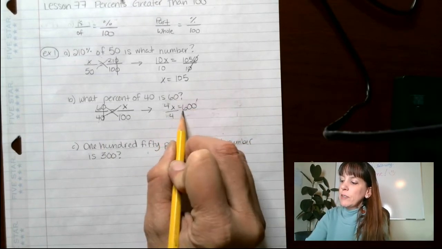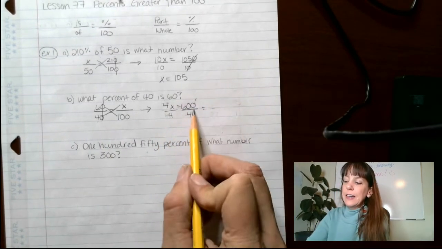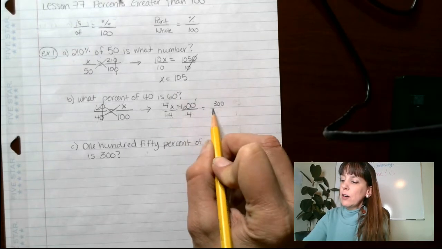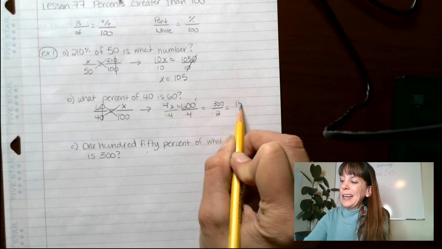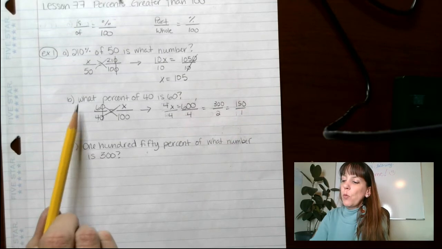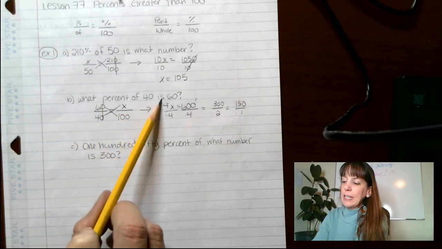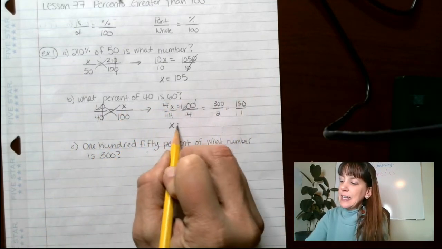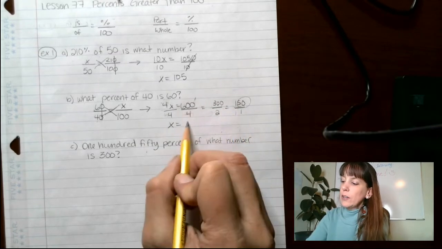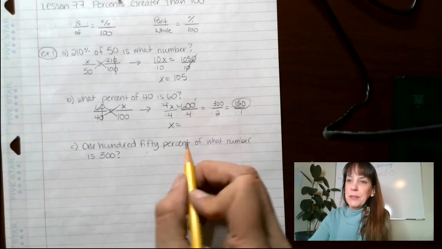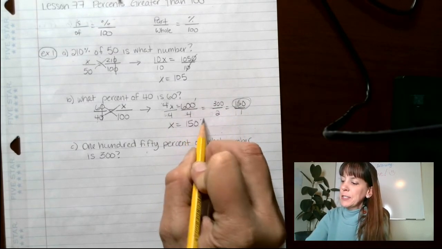Divide this by 4, divide this by 4, reduce that. This is 300 over 2. Reduce that again, I get 150 over 1. So what percent of 40 is 60? X equals 150%. Whoop, I can't even circle right. 150%.